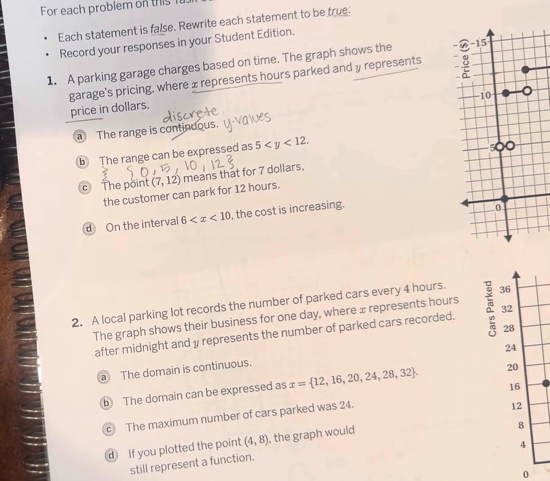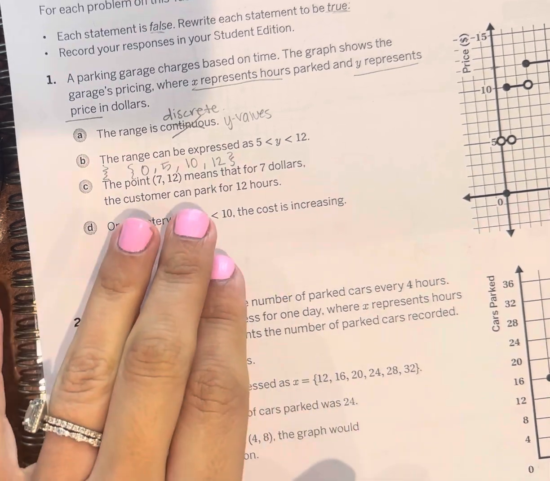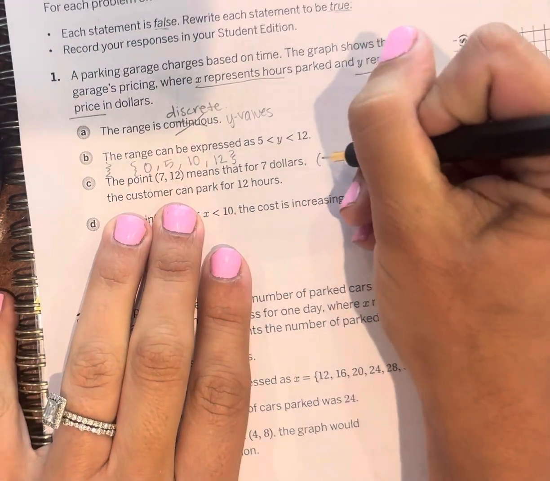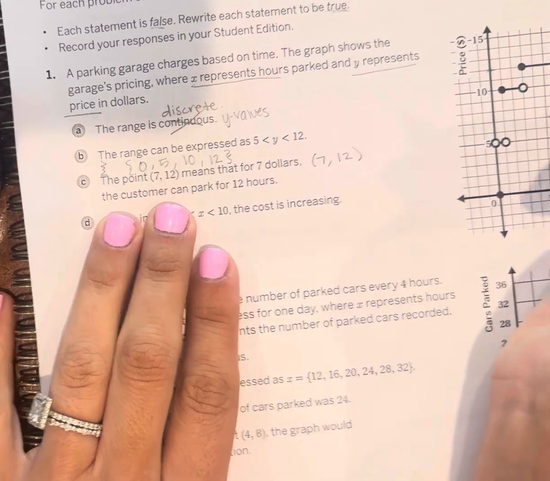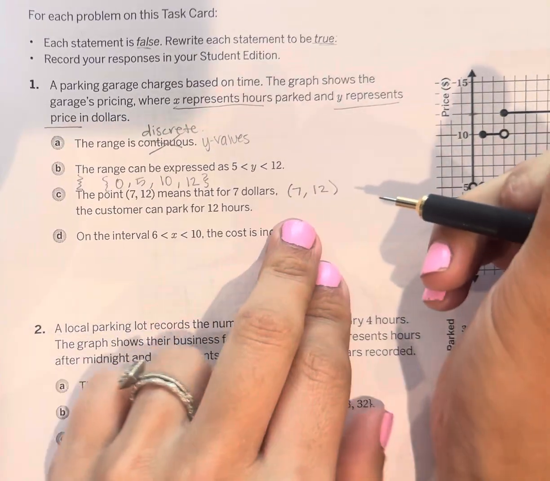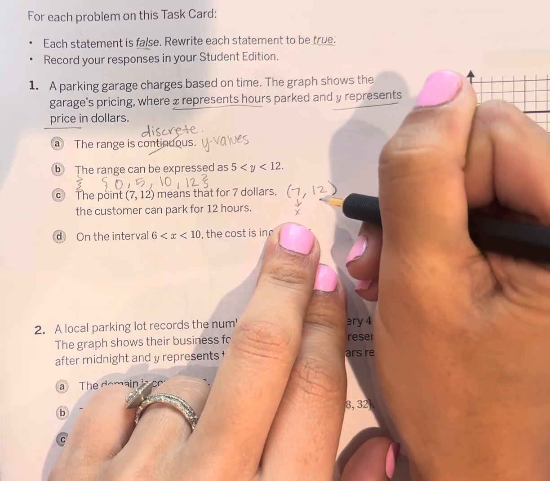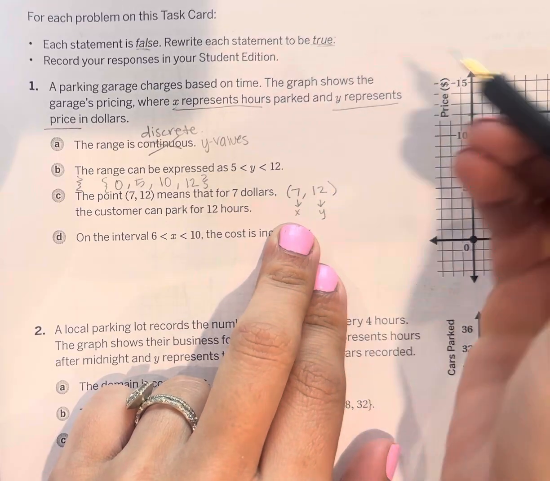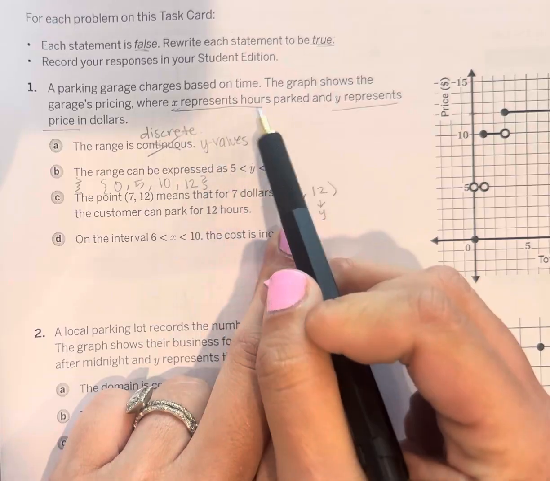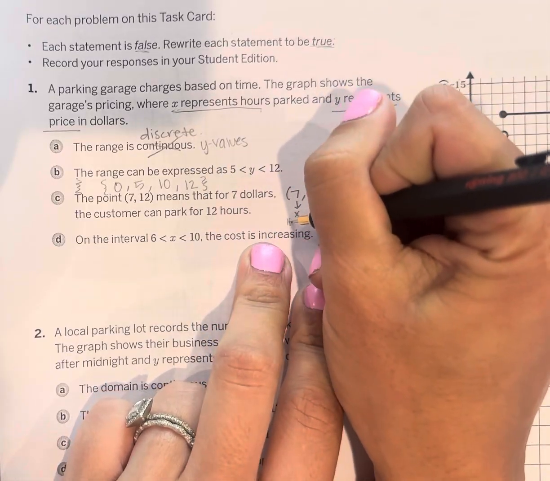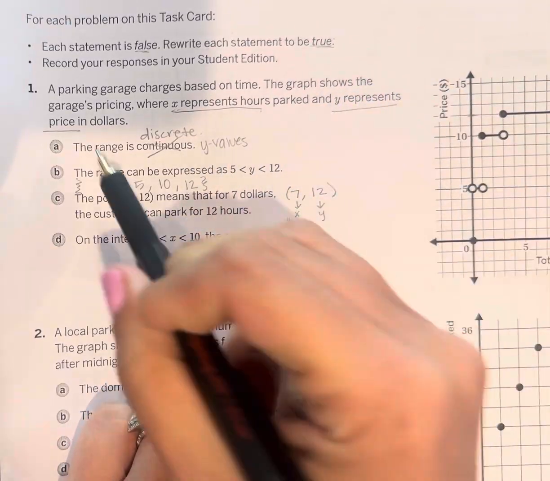The point 7, 12 means that for $7, the customer can park for 12 hours. Let's see how they screwed this one up. 7, 12. You don't have to be good at word problems, you guys. Just make connections. 7 is X. 12 is Y. And they flat out told me that X is hours, so 7 is hours and 12 is dollars.